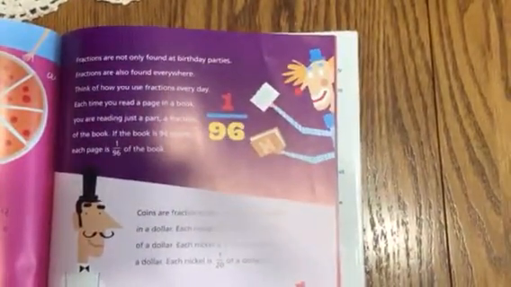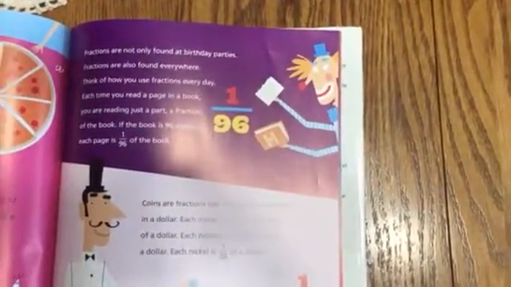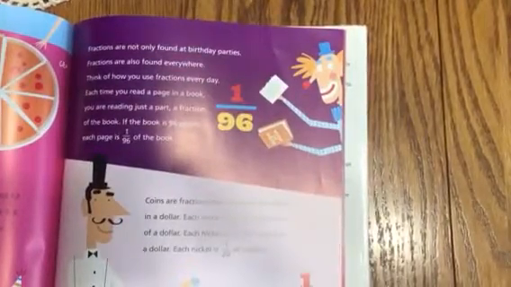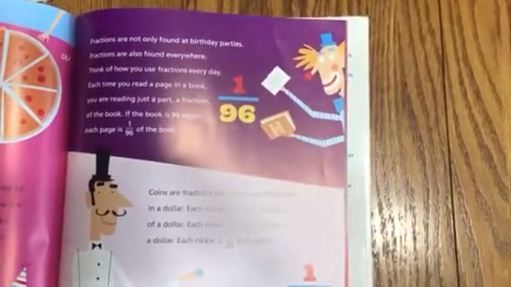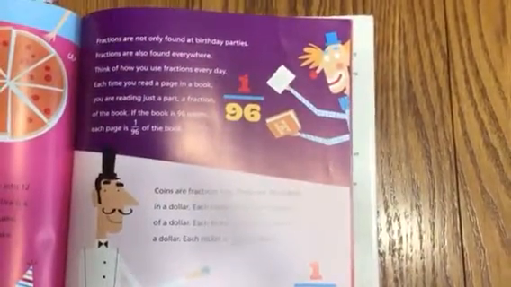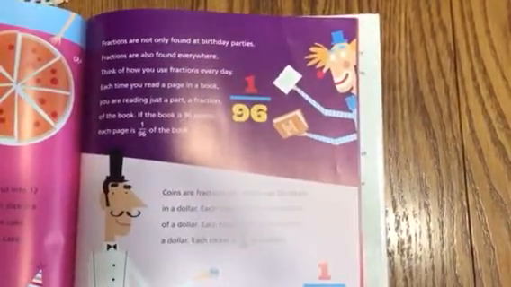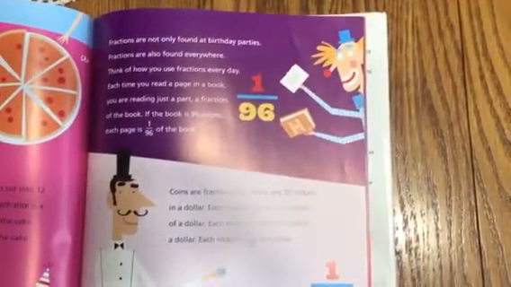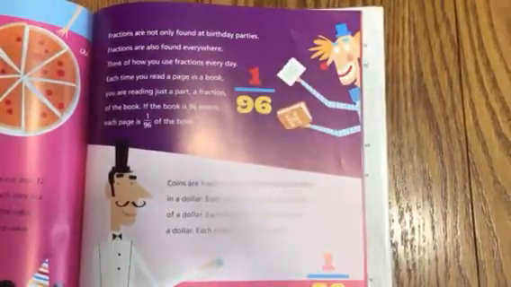Fractions are not only found at birthday parties, fractions are also found everywhere. Think of how you use fractions every day. Each time you read a page in a book, you are reading a fraction of the book. If the book is 96 pages, each page is 1/96 of the book.